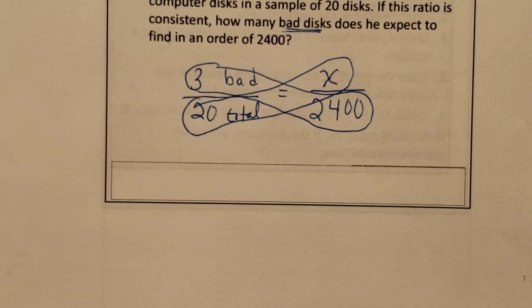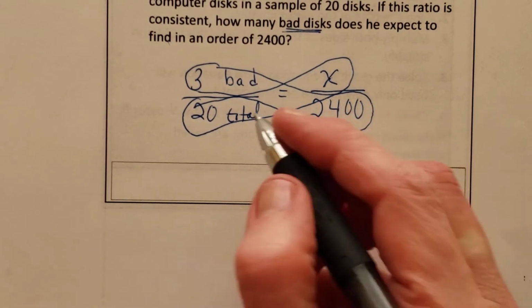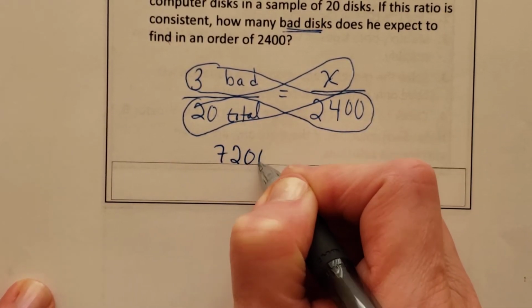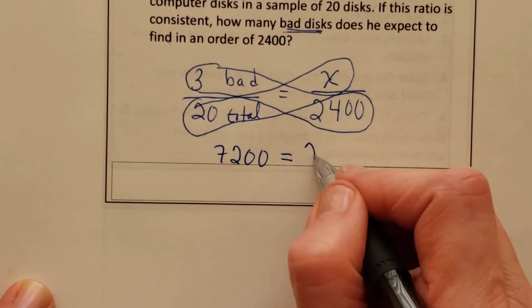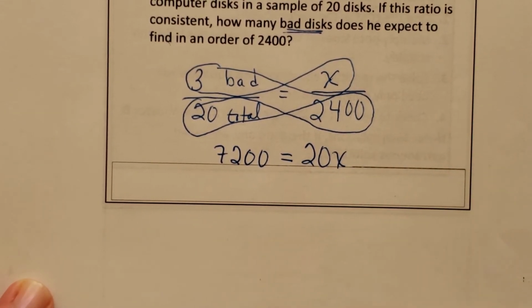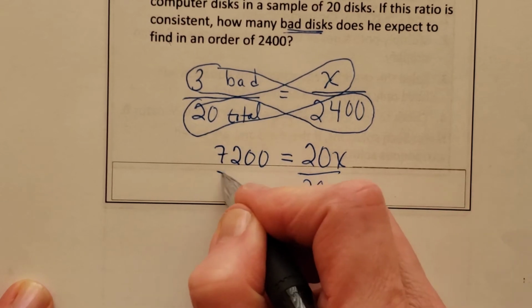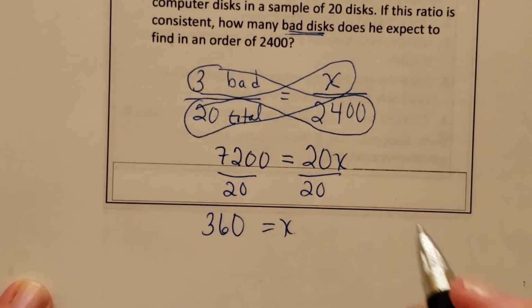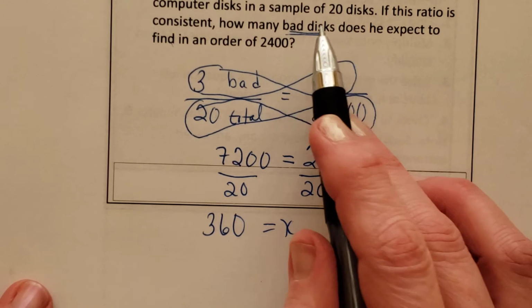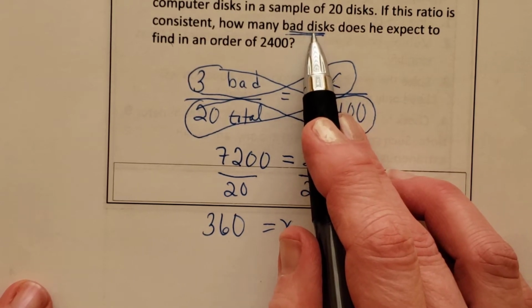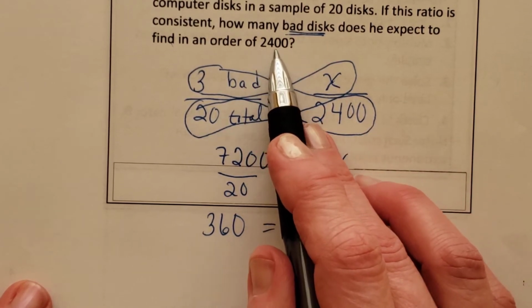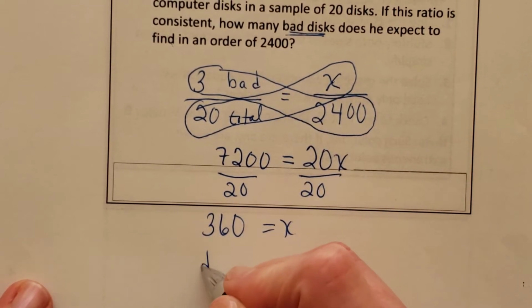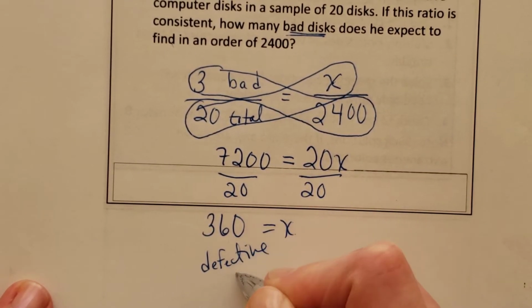All right, so on my calculator, I'm going to multiply 2,400 times 3, and I get 7,200 equals 20 times x is 20x. So now to get x by itself, I divide both sides by 20. So 7,200 divided by 20 is 360. So it says, how many bad disks or defective disks does he expect in an order of 2,400? So the answer is 360 defective or bad disks.